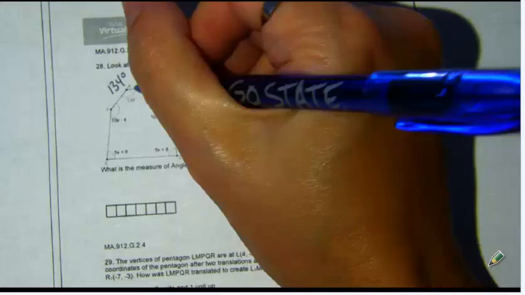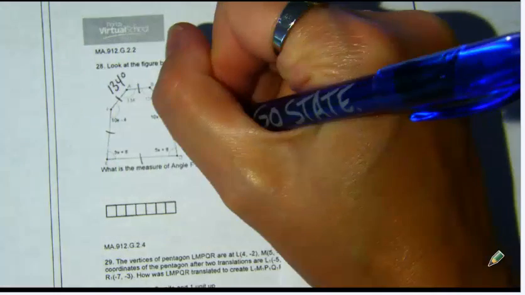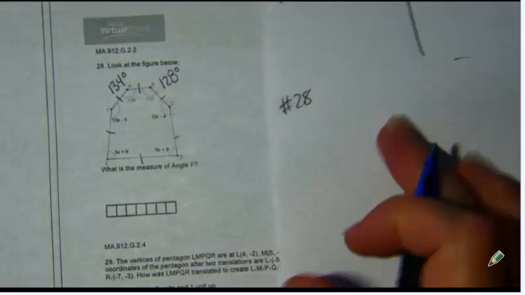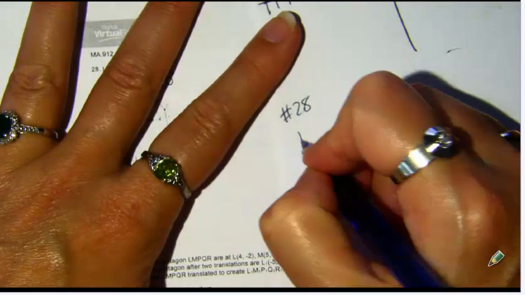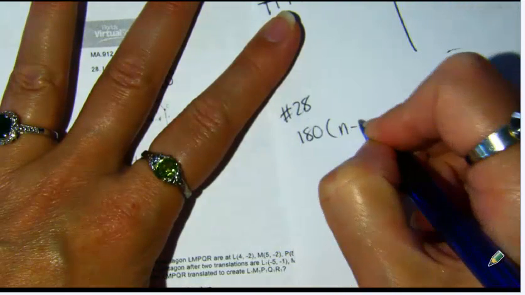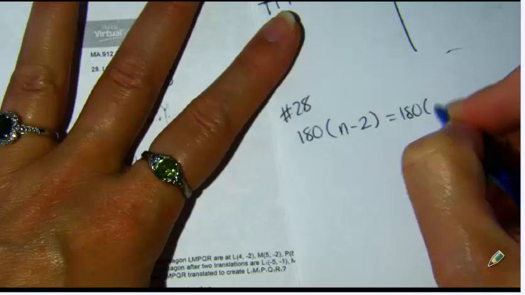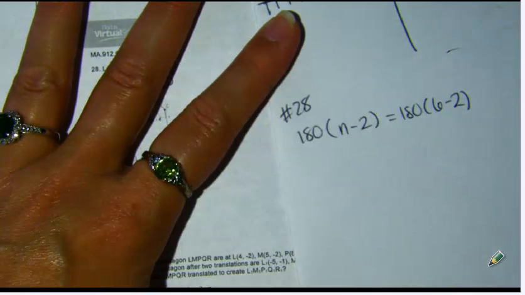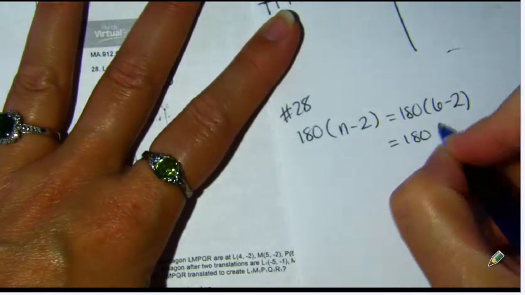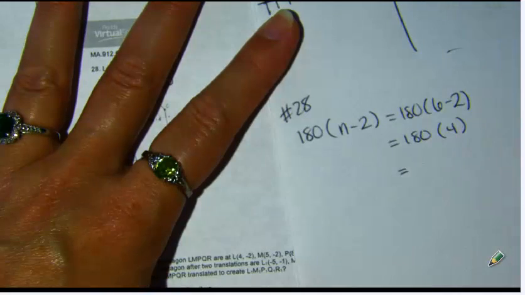So I have 1, 2, 3, 4, 5, 6 sides. So I'm going to find the total angle measure of this figure, and it's a 6-sided figure, so I'm going to use that formula we just talked about. It's got 6 sides, so that's 180 times 4, which is 720 degrees.